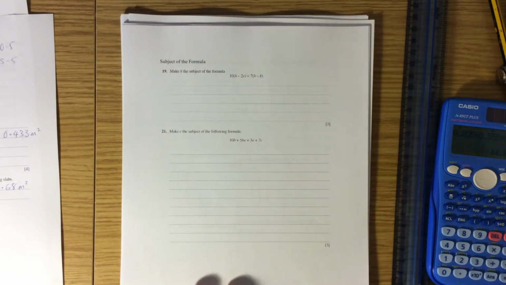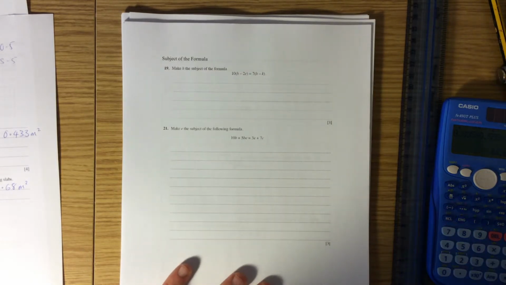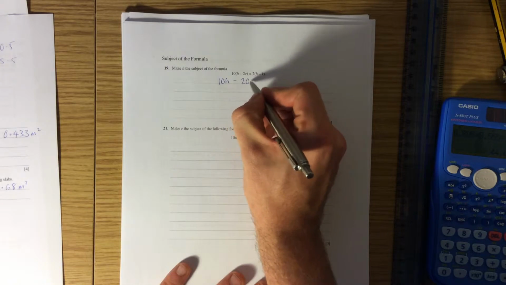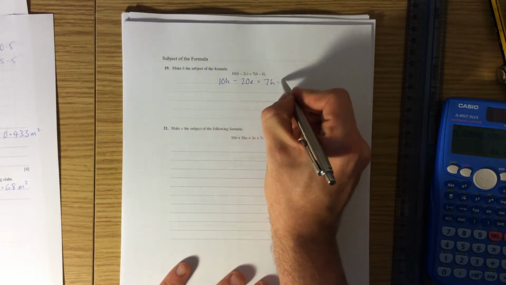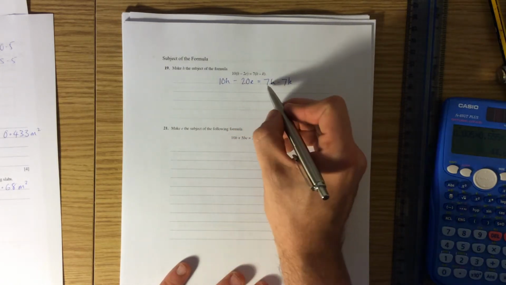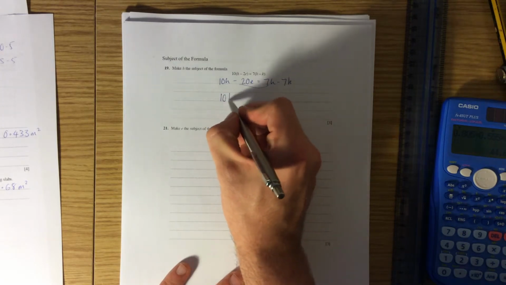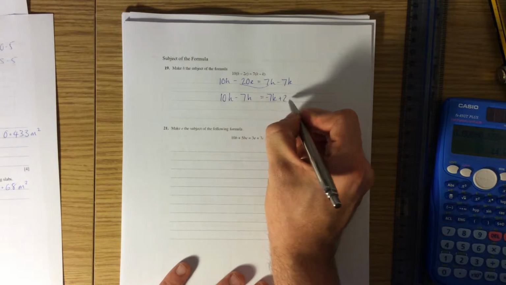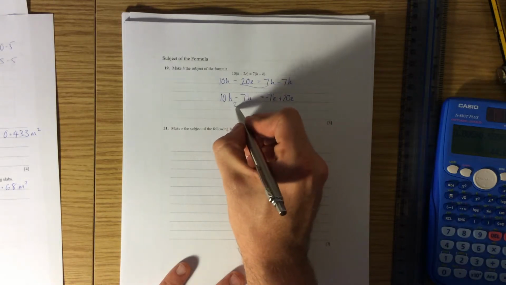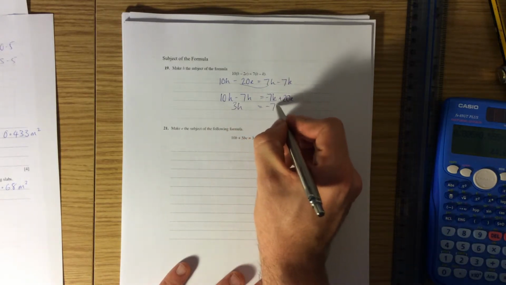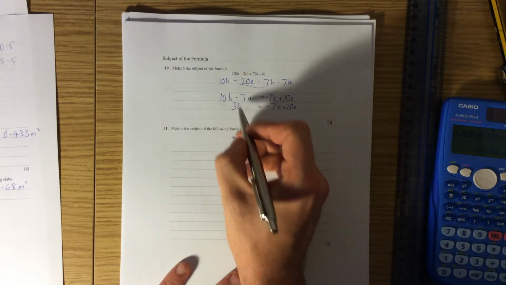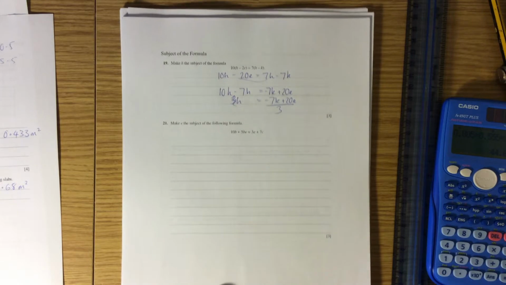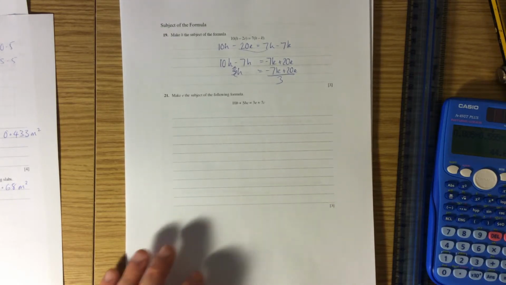Changing the subject of the formula, make h the subject of the formula. First of all, expand the bracket so we've got a single line, so that's 10h minus 20e equals 7h minus 7k. Collect the h's together, so I'm going to take this h over there. 10h minus 7h is equal to minus 7k plus 20e. Simplify like terms, so 3h is equal to minus 7k plus 20e. Take the 3 over and divide, and we find that h is equal to minus 7k plus 20e over 3.